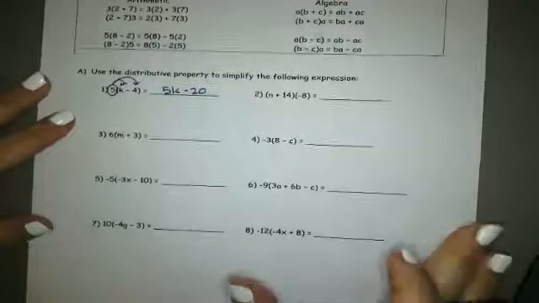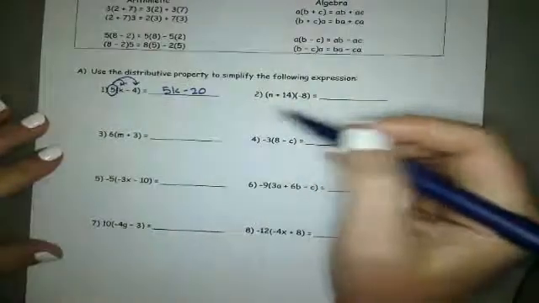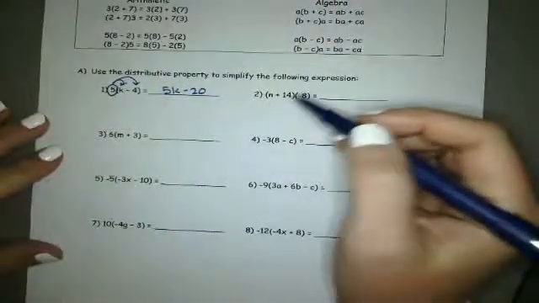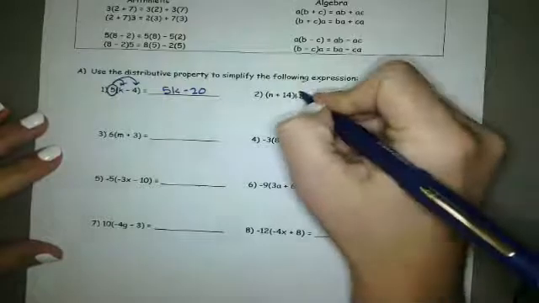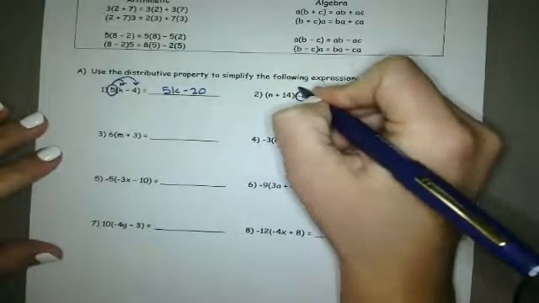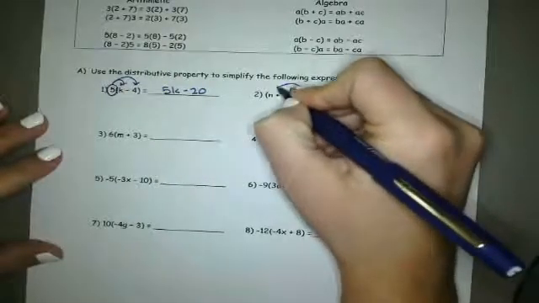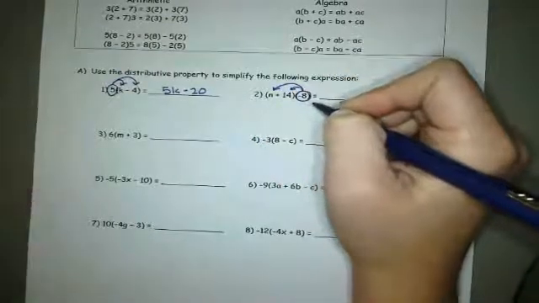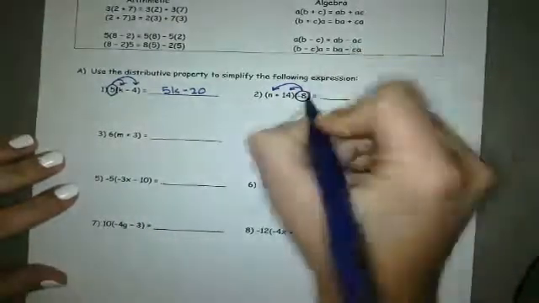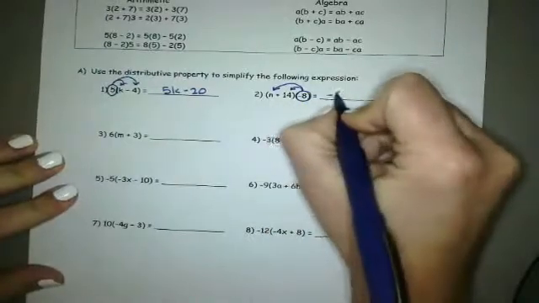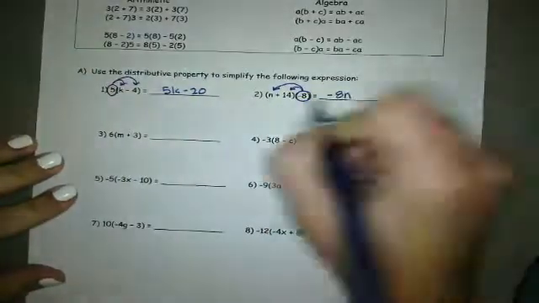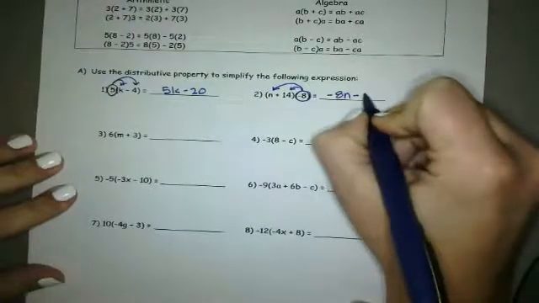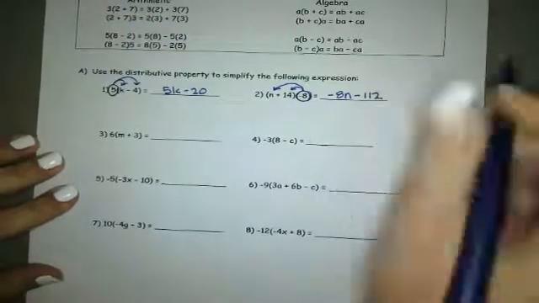Now, for number 2, this is just written a little bit differently. It's the -8 that's being multiplied by both of the terms inside the parentheses. The -8 is just at the end instead of in the front, but it's the same kind of thing. So we would do -8 times n, which is -8n, and then -8 times +14, which is -112.